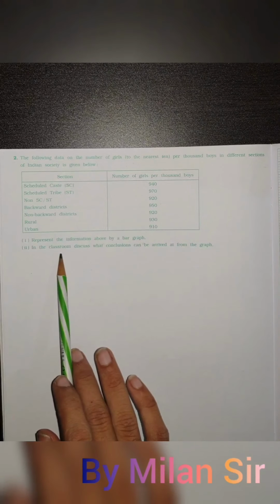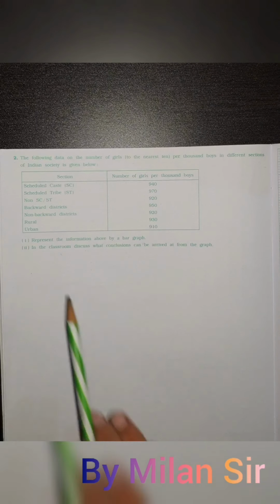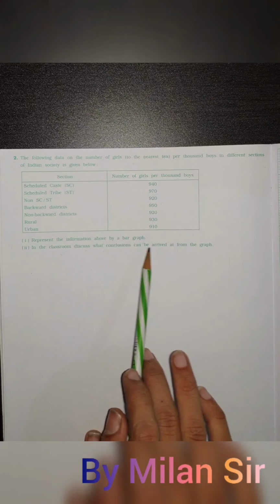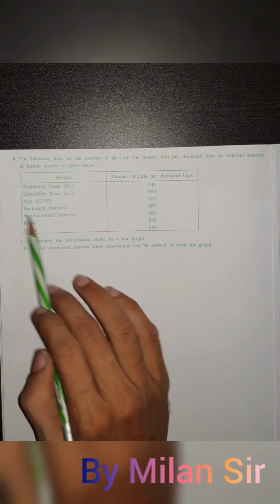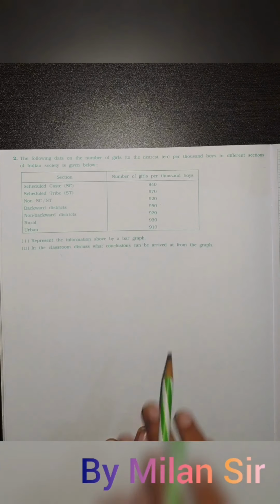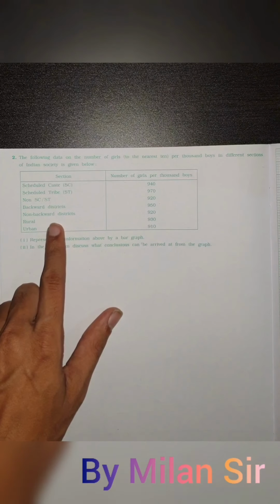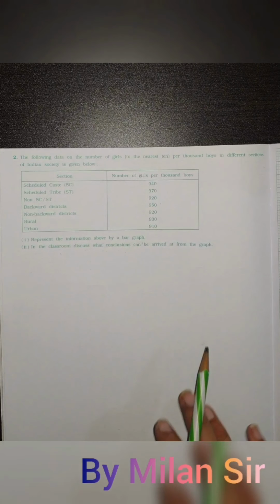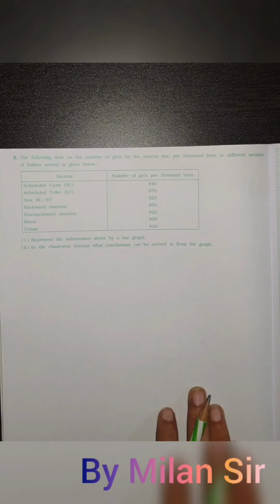Second question, in the classroom, discuss what conclusions can be arrived at from the graph. So first of all, we need to represent this information by a bar graph. Here we have different types of sections. We do not have numerical values here. So this data we need to represent on the x-axis, and these numbers we need to represent on the y-axis. This graph we can draw using a bar graph, with one bar for each type of section.